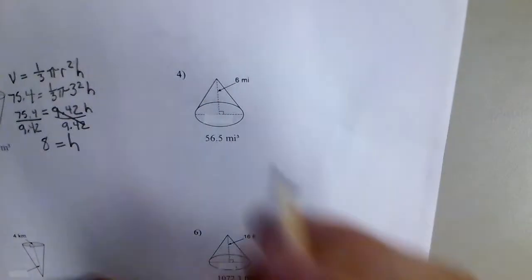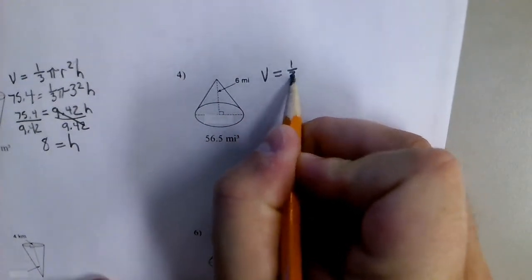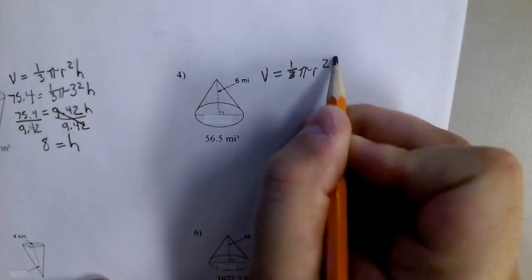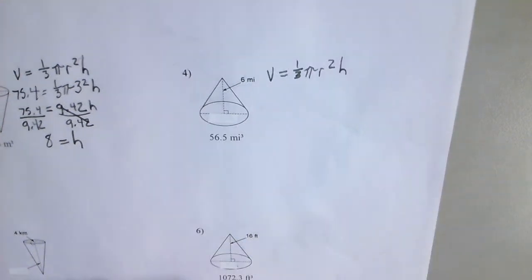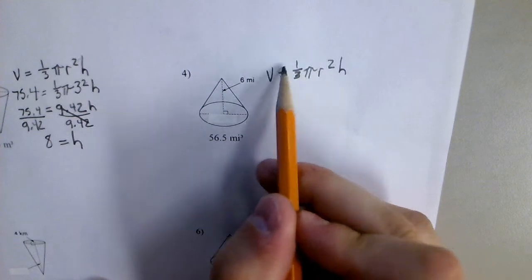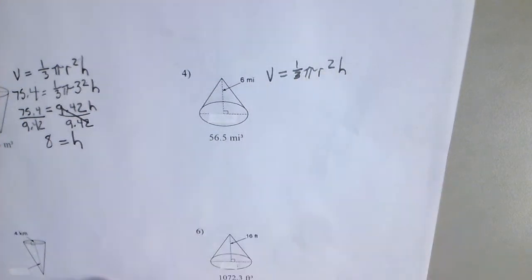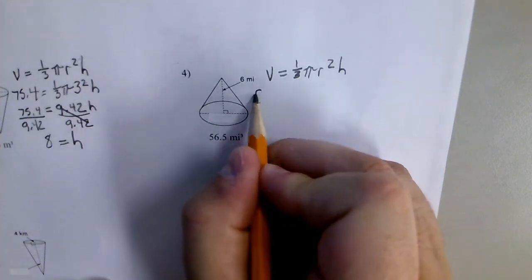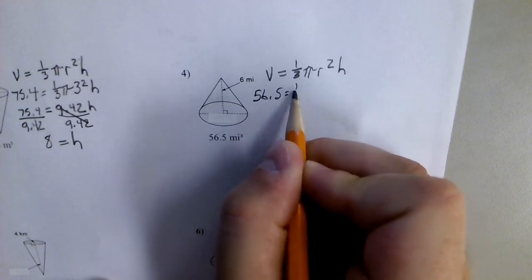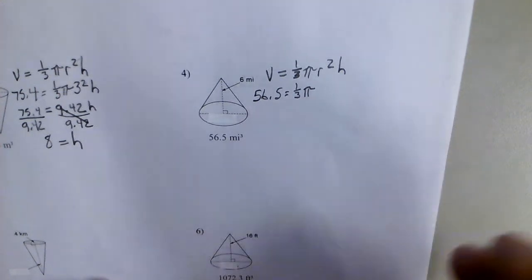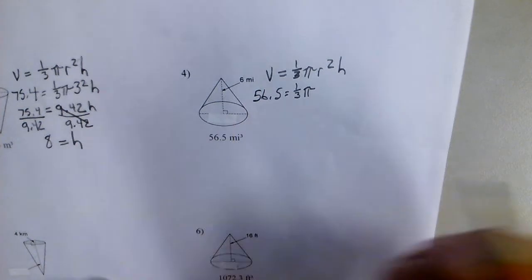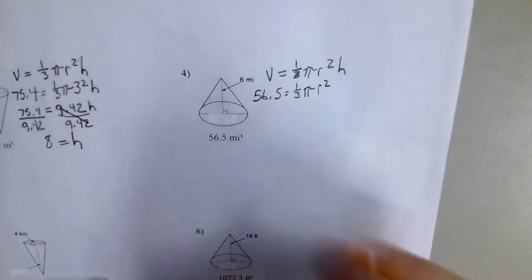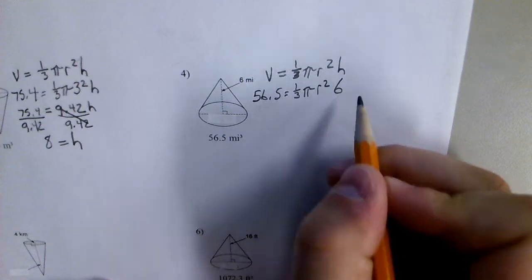Alright, number 4. Volume equals 1/3 pi r squared h. And eventually you guys are going to get so good at this that you won't need to do this, but I think that it really does help keep you organized and keep things in order. So I think it's beneficial. So underneath volume, I'm going to write 56.5 equals, and then 1/3 and pi always stay. My radius is the thing that I'm looking for, that's the thing that's missing, so that just stays r squared. And my height in this one is 6.